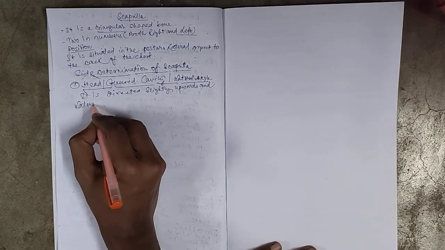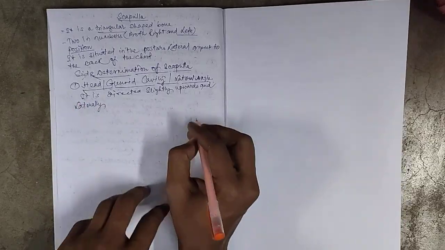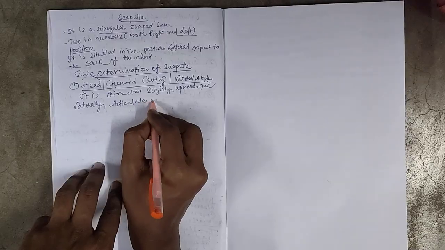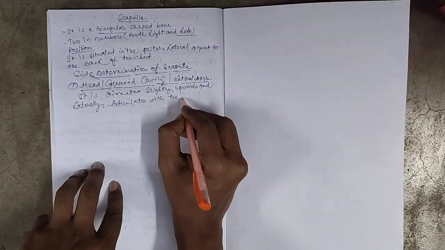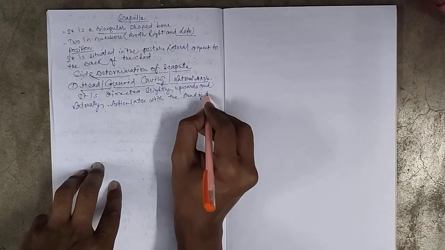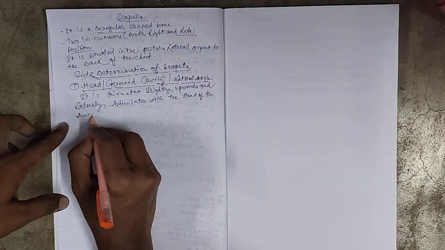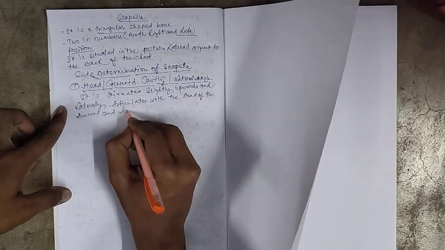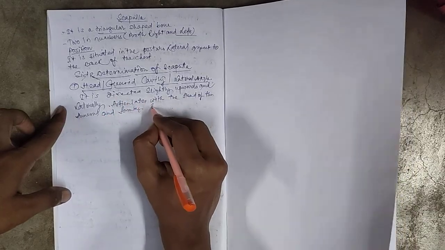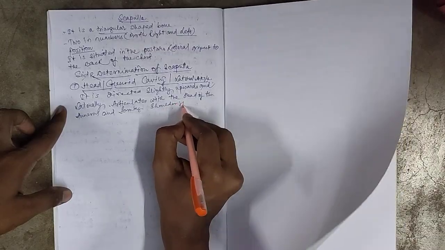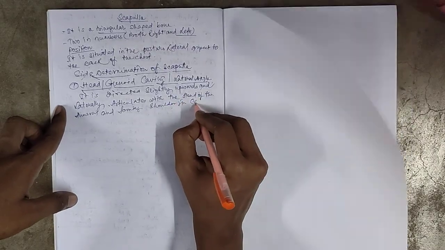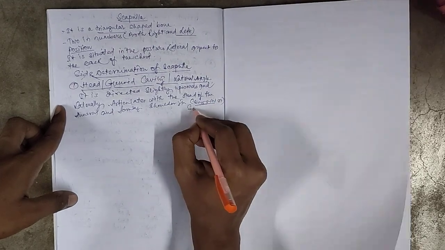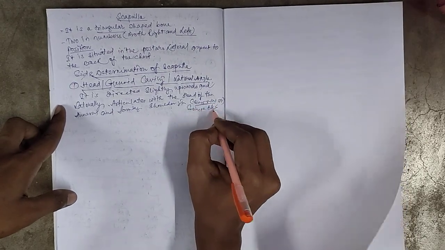That's why it is also named lateral angle, and it articulates with the head of the humerus and forms the shoulder joint, which is a synovial joint, and the subtype is ball and socket joint.